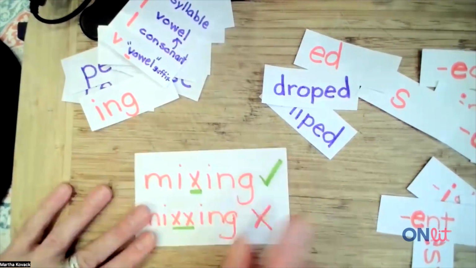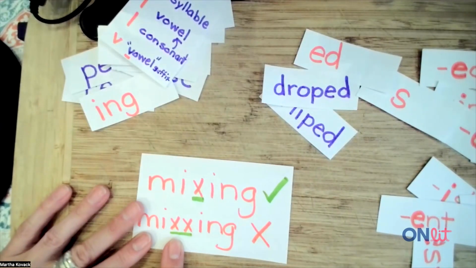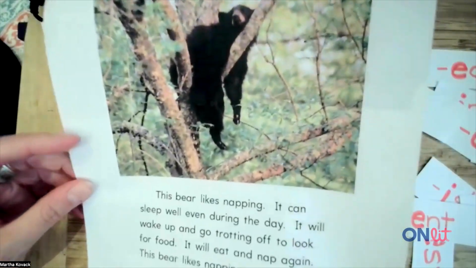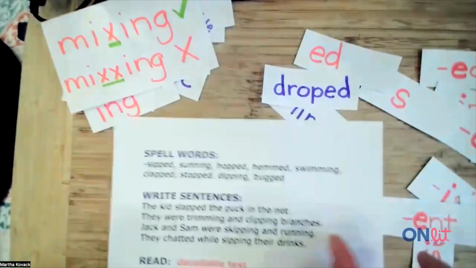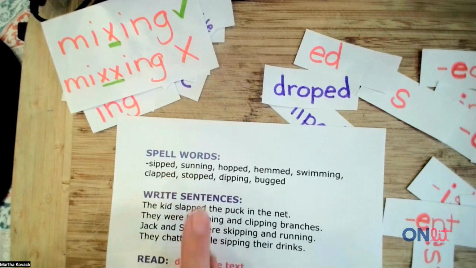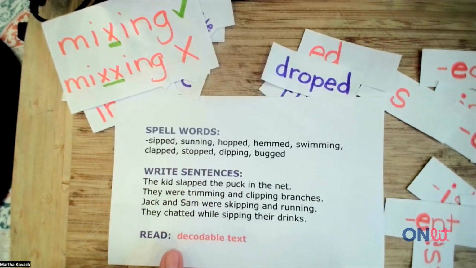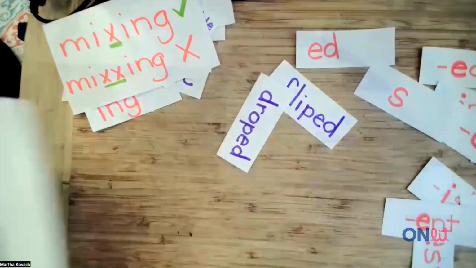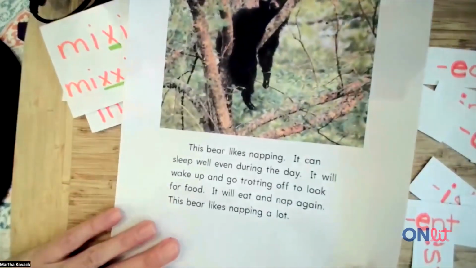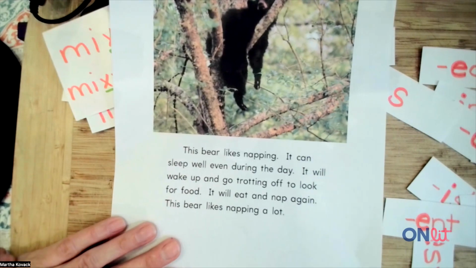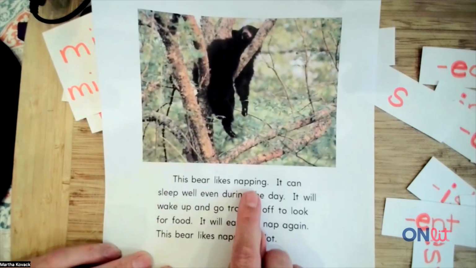Also note that there are some exceptions to this rule. We're not going to double an X or a V. And whenever you're teaching this, you want them to spell doubling rule words, write sentences with doubling rule words, and then read decodable text. Speaking of decodable text, when I'm reading with students, I might say, oh my goodness, how many doubling rule words are on this page? And we count them. 1, 2, 3, and so on.